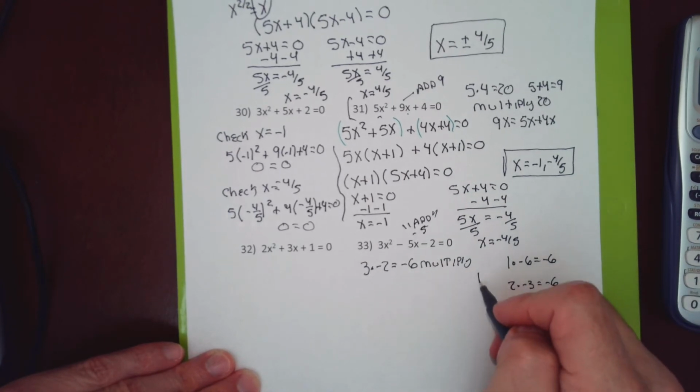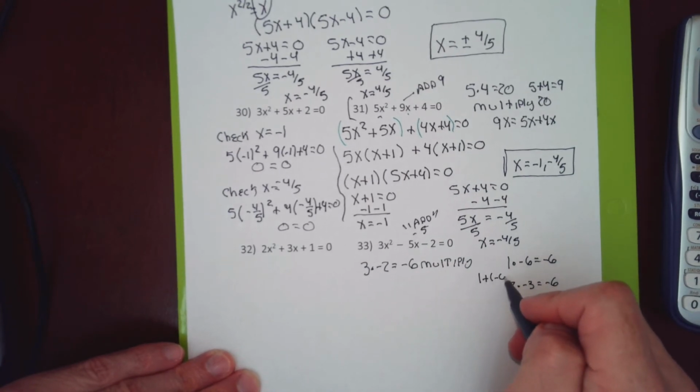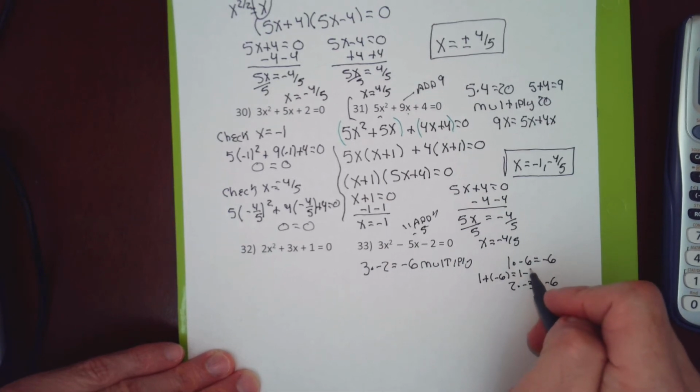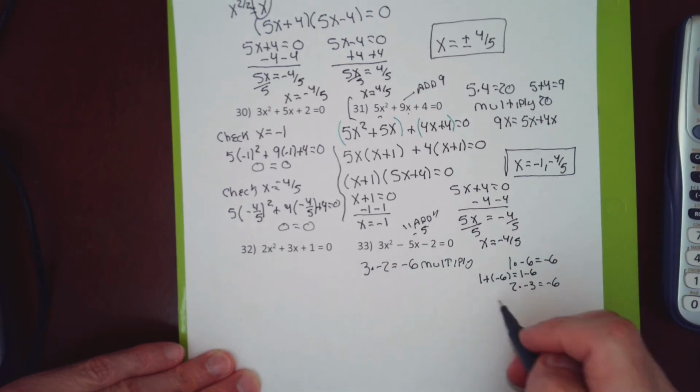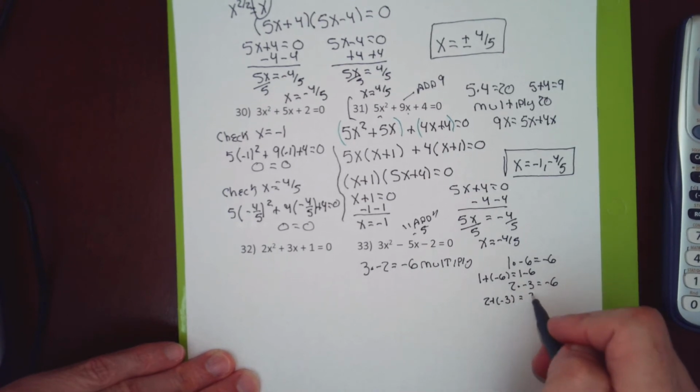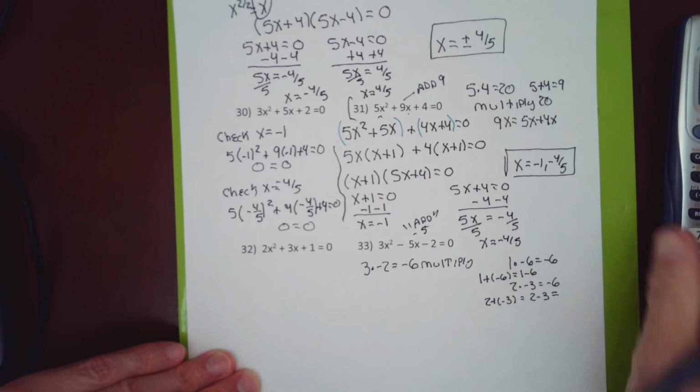Now I need to see if 1 plus -6, which is the same as 1 minus 6, equals -5, or if 2 plus -3, which is the same as 2 minus 3, equals -5.